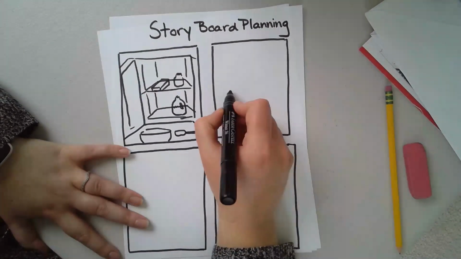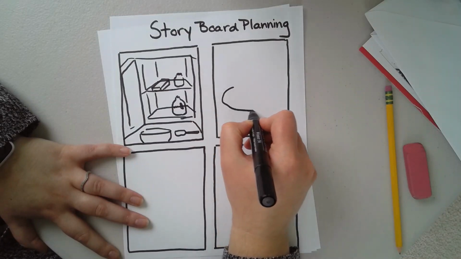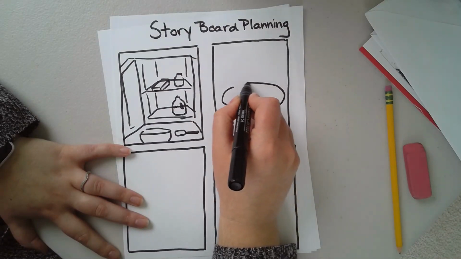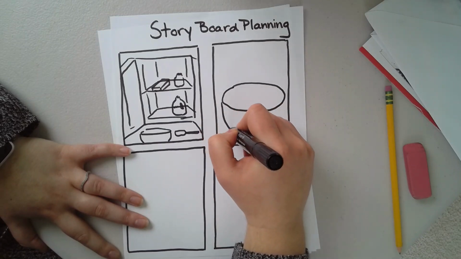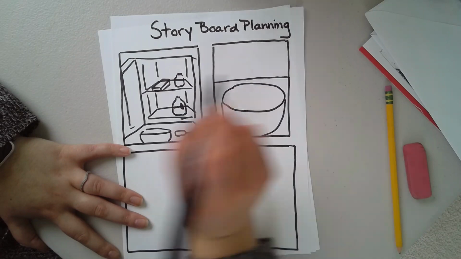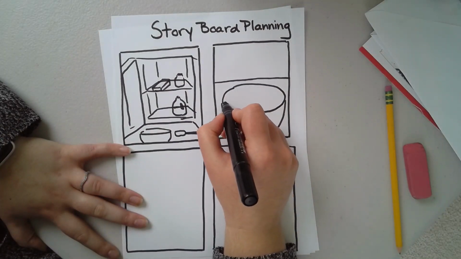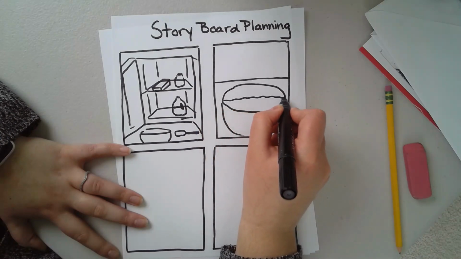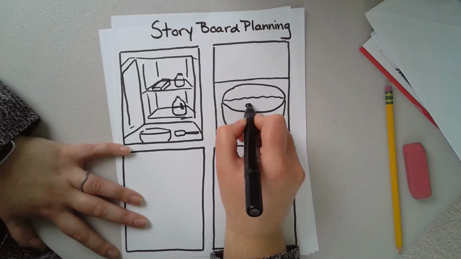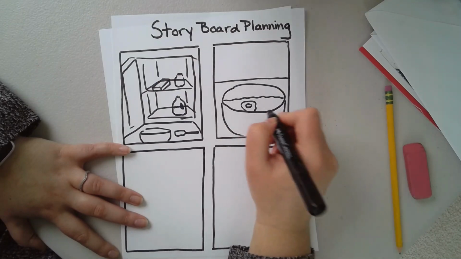So the next step, I'm going to show a really up-close view of that bowl. I'm making a really wide oval here, and I'm going to show the thickness of that bowl, and then don't forget to put it on top of the counter so it doesn't look like it's floating. Inside, maybe I'll show that there's a mix, and maybe there's an egg that I put in here, and I haven't whisked it in yet.